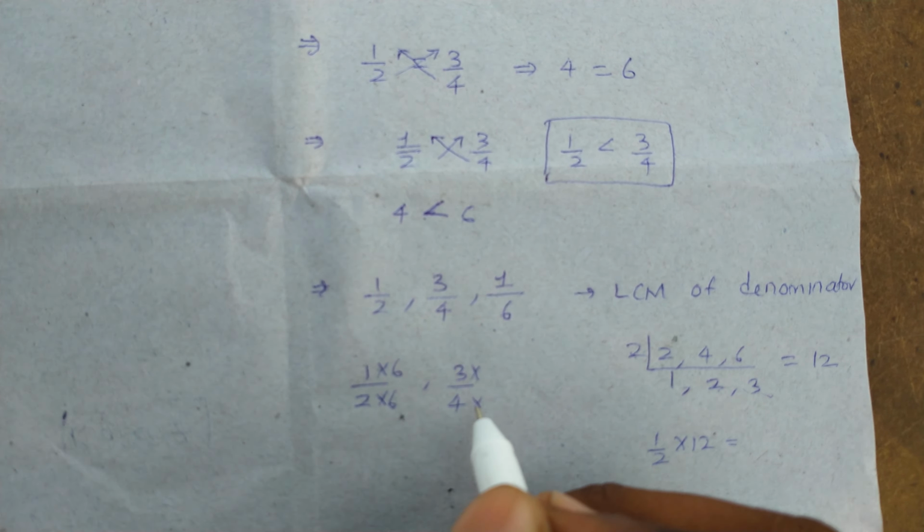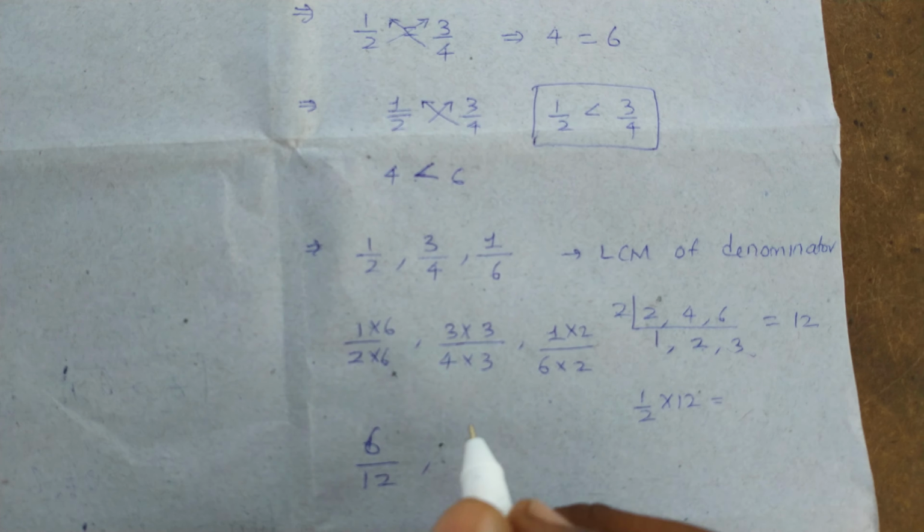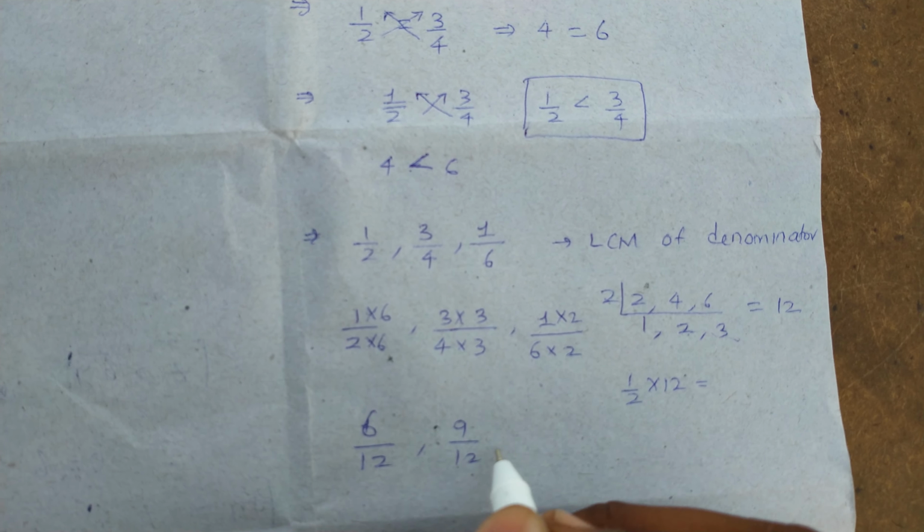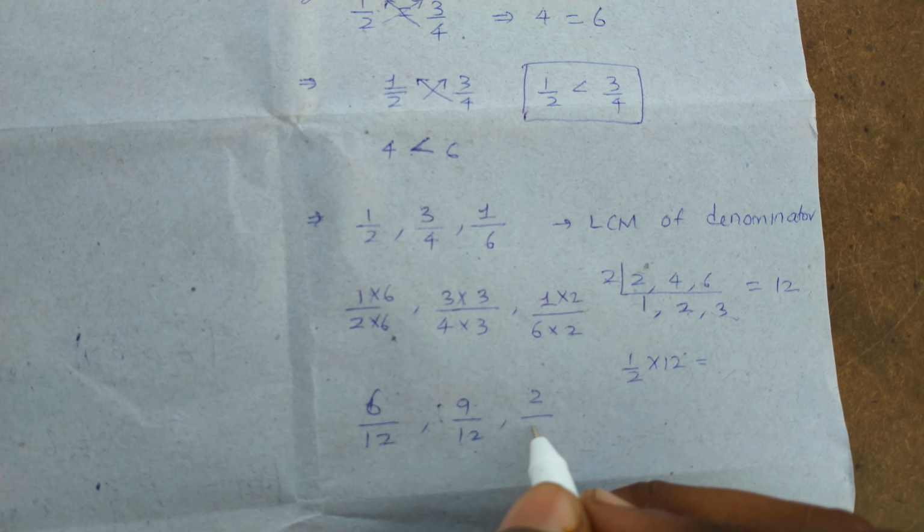So what is this? 1 into 6 is nothing but 6 divided by 12. This is 3 threes are 9 divided by 12. 1 twos are 2 divided by 12. So now the denominators are equal. You can compare the numerators: 6, 9, 2. Which is greater? 9, right? So that's why this fraction is greater.